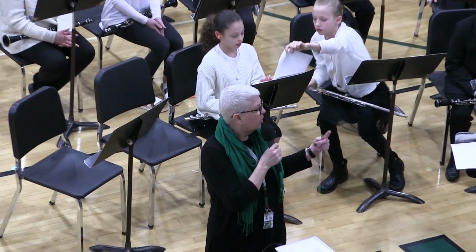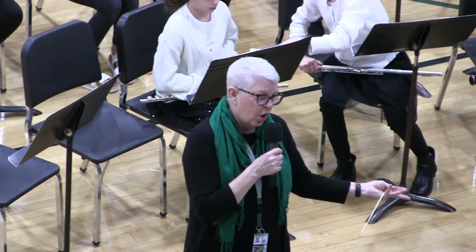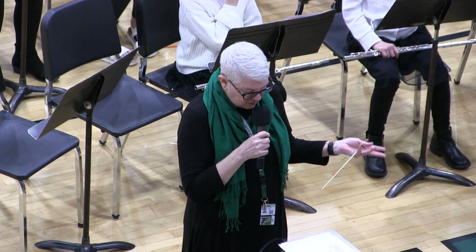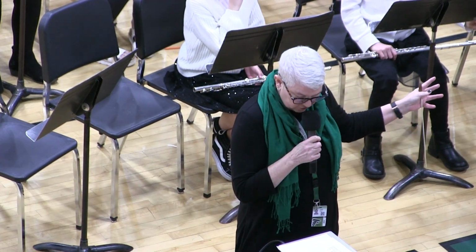It consists of the A part, then it goes to the B part, then it goes back to the A part, then it goes to a C part, then it goes back to an A part, and it just keeps going and going. So that's what the little rondo part means in the title. And then the dynamics in this song don't really change a whole lot, but they're created by when the whole band is playing, it's louder, and then it's kind of like an echo when different sections are playing.